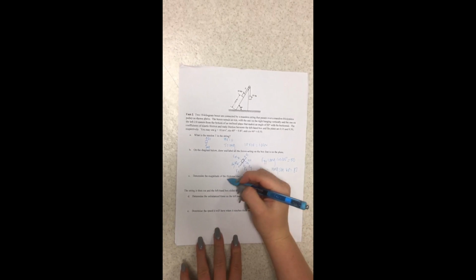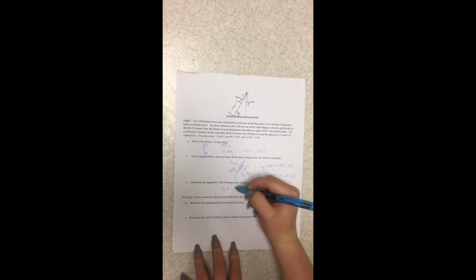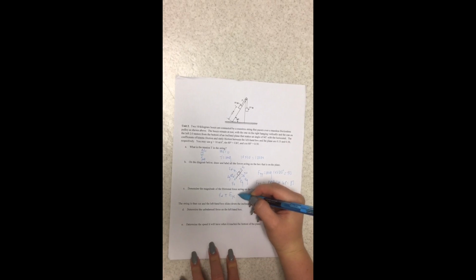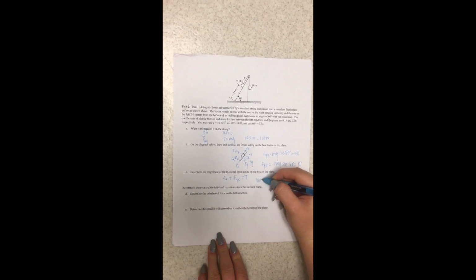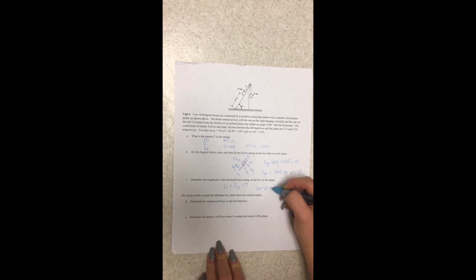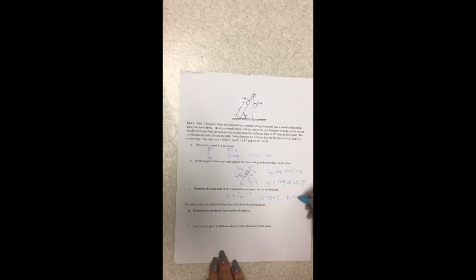The frictional force plus the force of gravity x equals the force of tension. 100 equals 87 plus the force of friction. The force of friction equals 13 newtons.